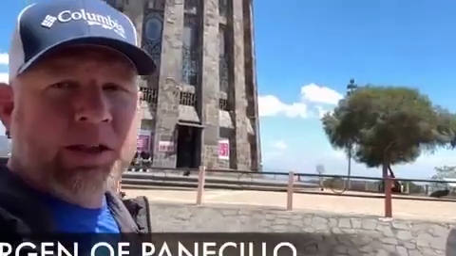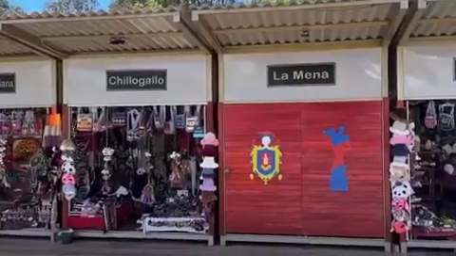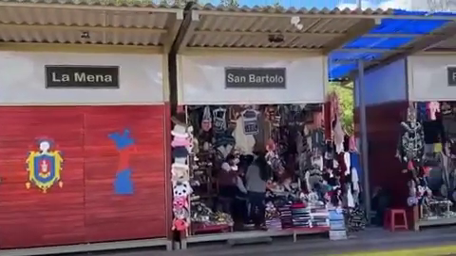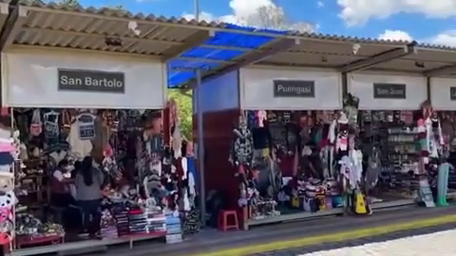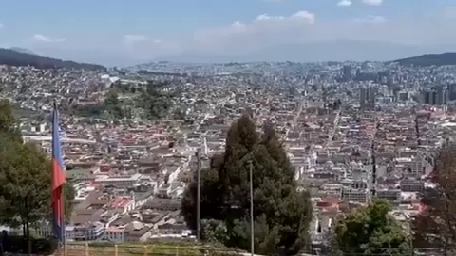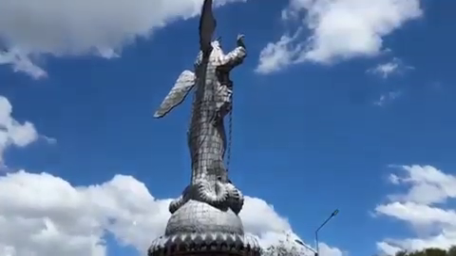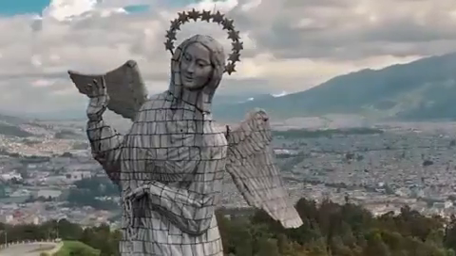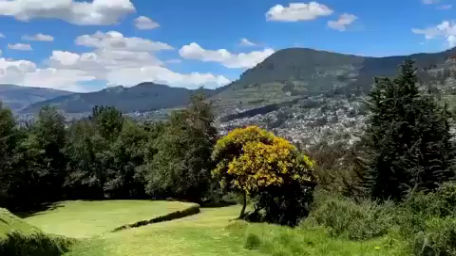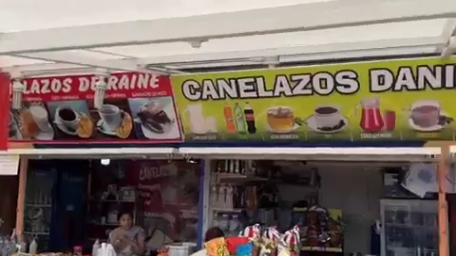Now here I am at the Virgin of Panecillo, right here on the Mirador. Located at the top of Panecillo Hill, it is actually named after a small bread. That's what it looks like right here in the heart of the city. And the Virgin is a monument similar to the statue in Rio de Janeiro of Christ the Redeemer. Up here, you'll find great views of Quito in 360 degrees, so be sure to walk around the area.